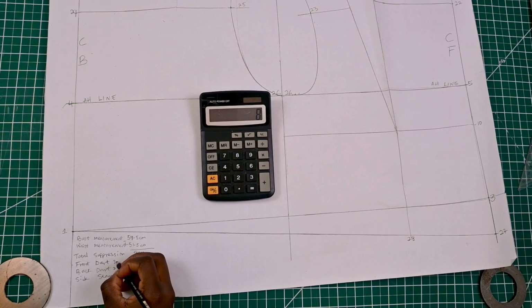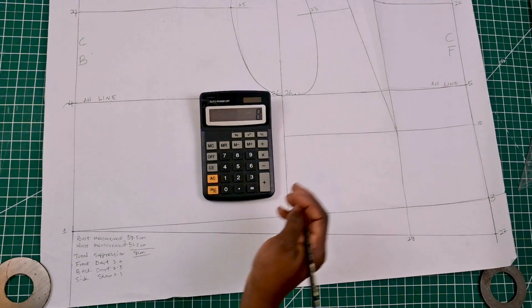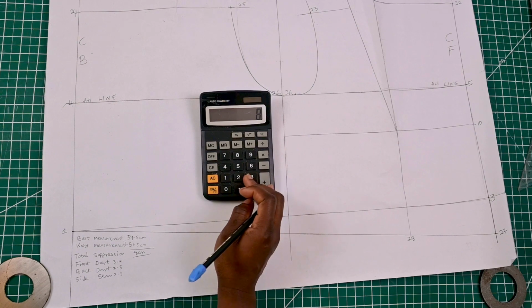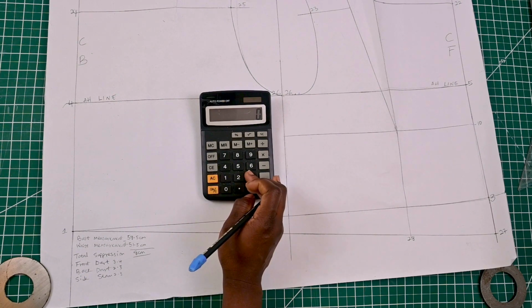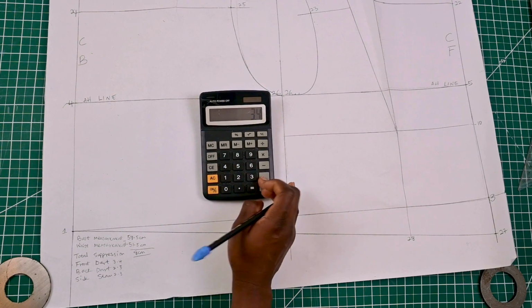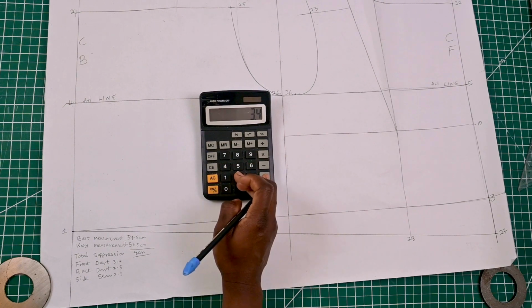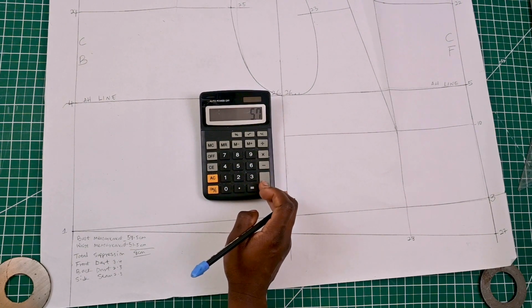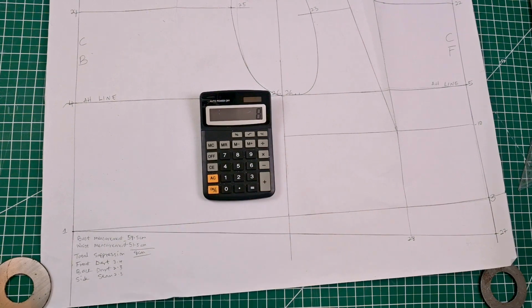So this will be 3.4, 3.3, 3.3. Let's do that again. 3.4 plus 2.3 plus 2.3, that will be 8 cm.